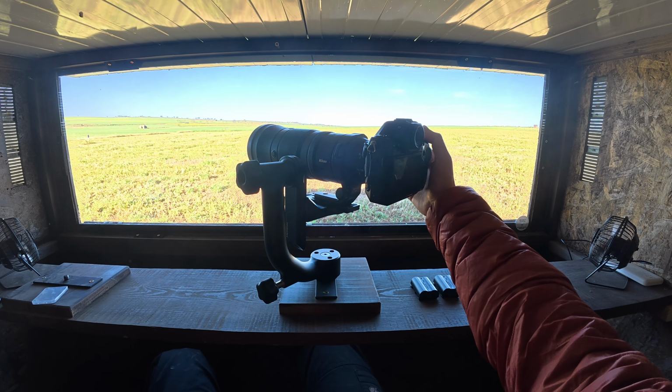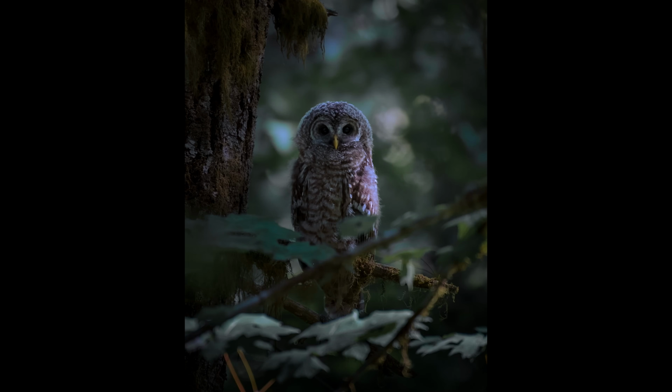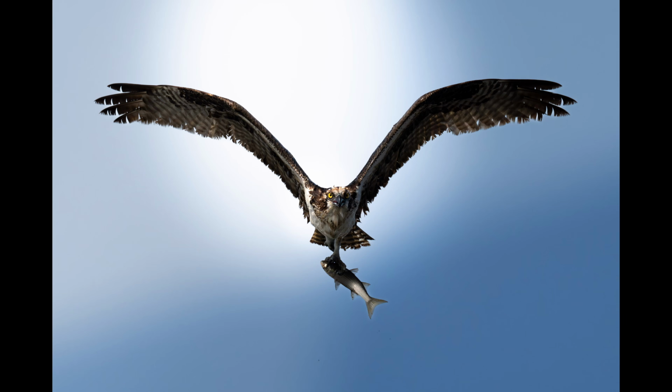If your Nikon Z8 feels overwhelming right now, don't worry. I'm going to show you exactly how I set mine up for bird photography. Plus, a quick trick near the end that will help you capture birds in flight even when you're not ready for them. Let's jump in.